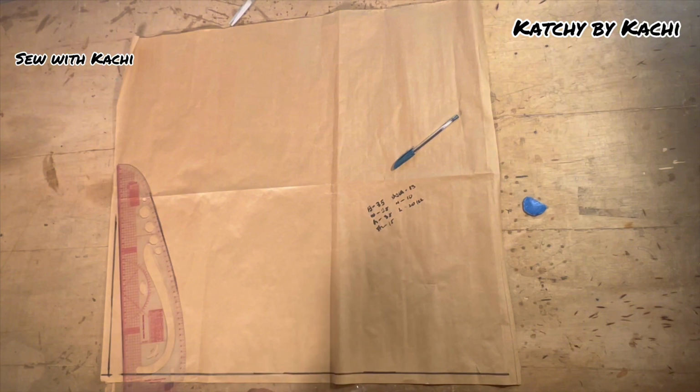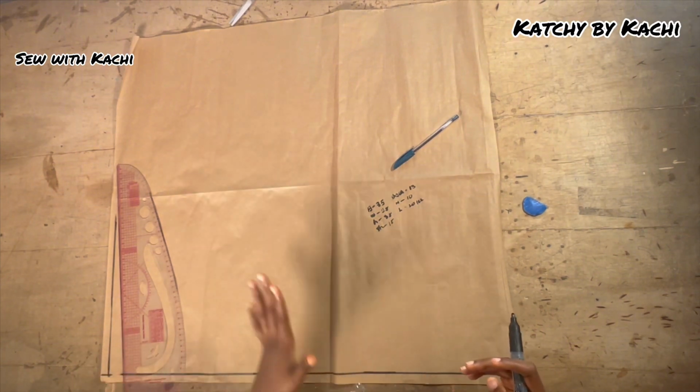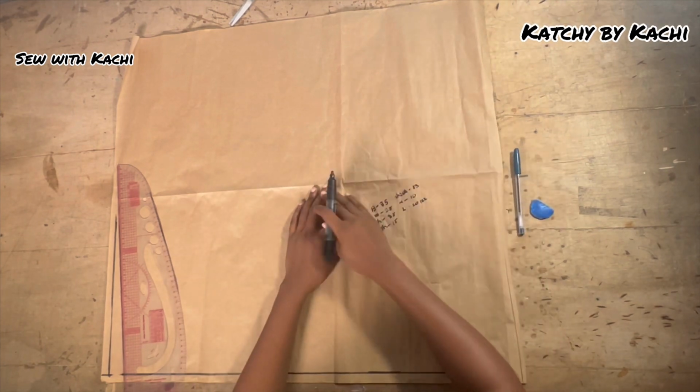I'd also divide my paper into two because I'll be drafting both the front and the back measurements together.